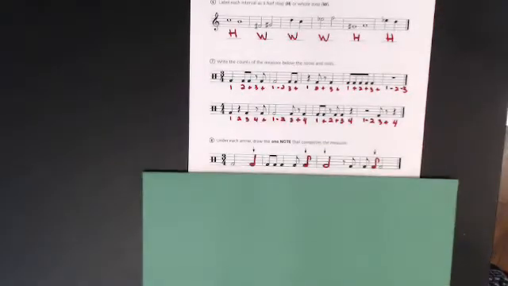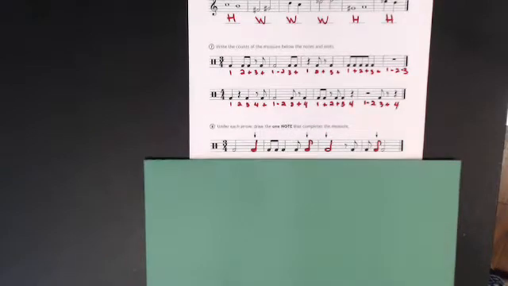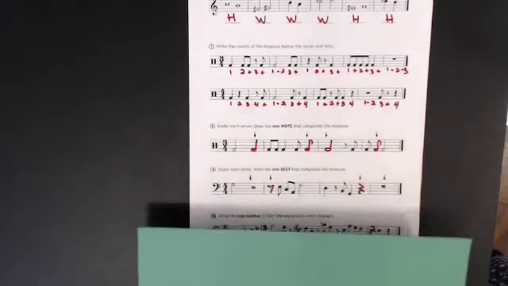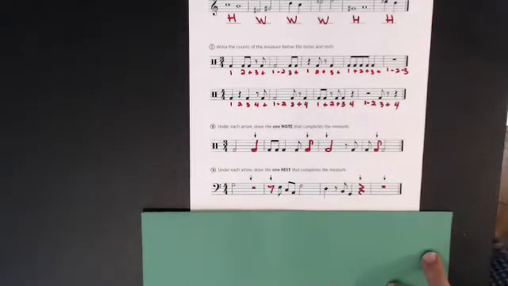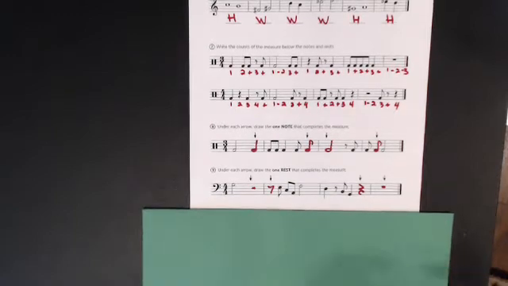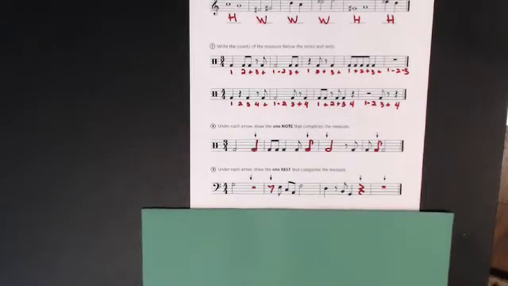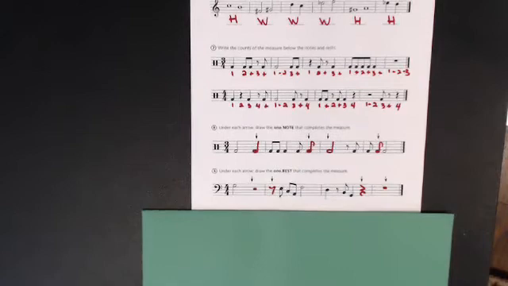Next, we're drawing one note that completes the measure. Pause the video, take a look at question 8, and check your work. Question 9, under the arrow, draw the one rest that completes the measure. Make sure that you have all of these answers correct.